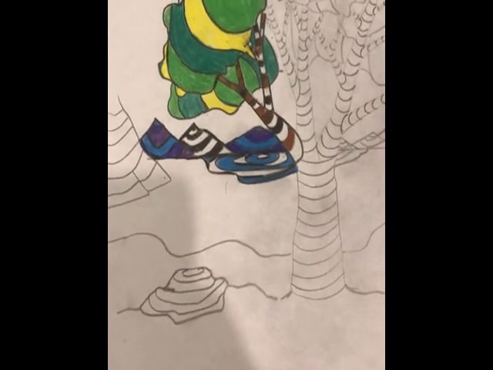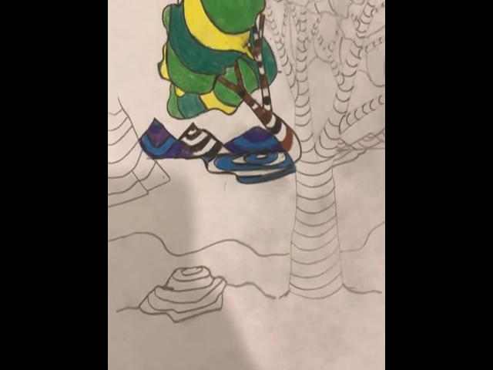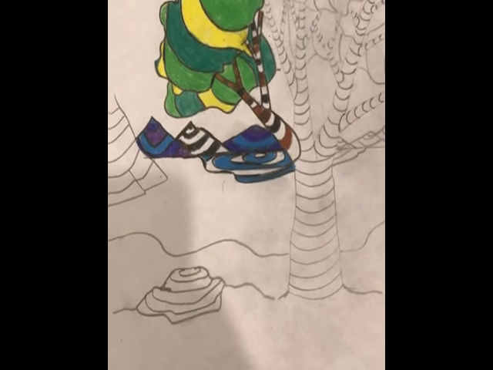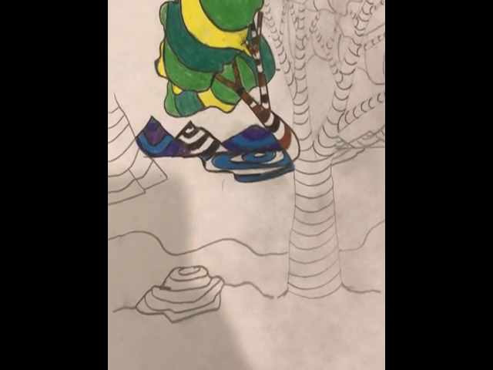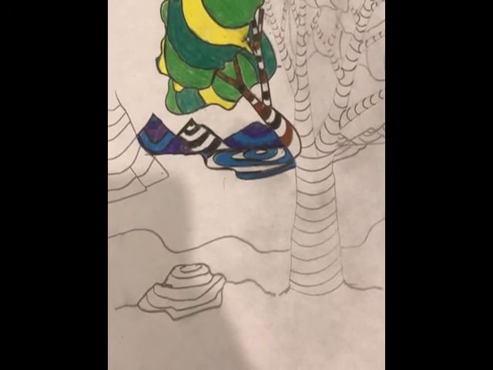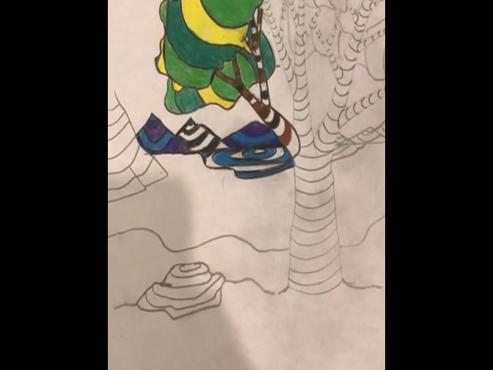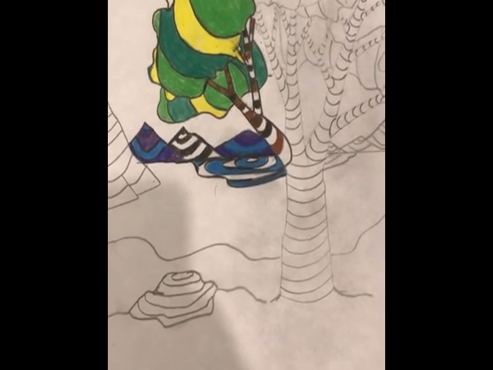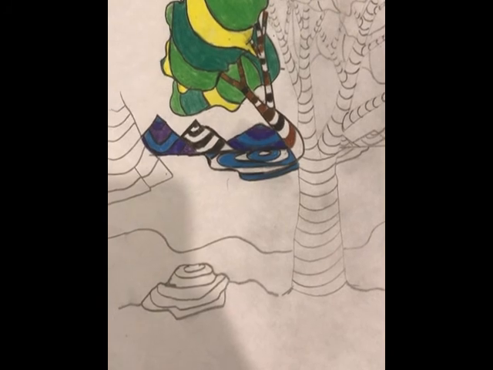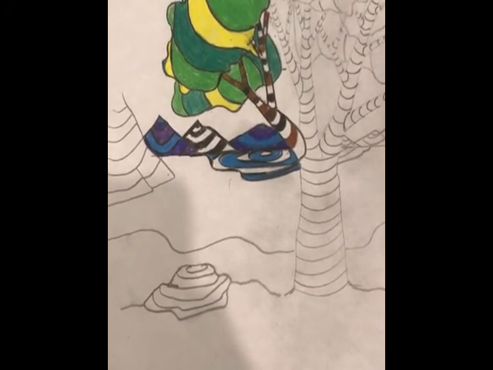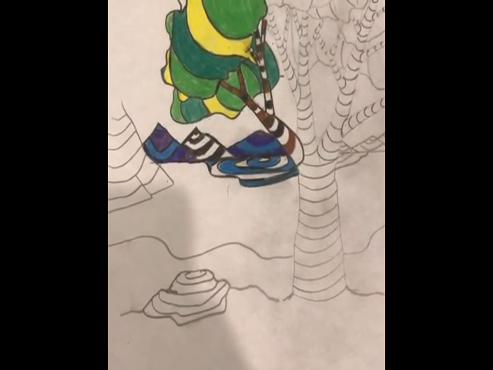All right, so this is your landscape, this is your project, it's your time to be creative. Show me what you got. Take your time, color it in using any color combinations you want. When you're finished, make sure everything's outlined, everything's colored neatly, everything's filled in. Take a picture and upload it to Google Classroom.